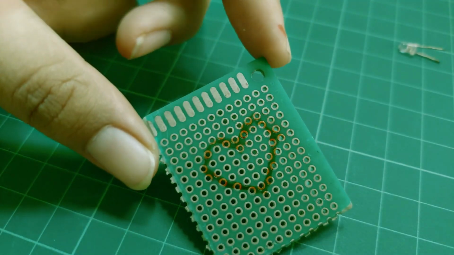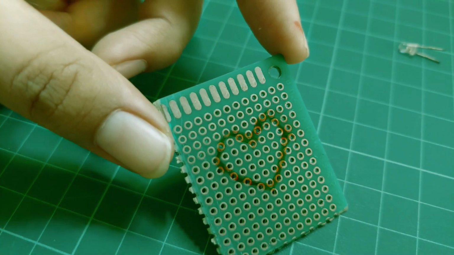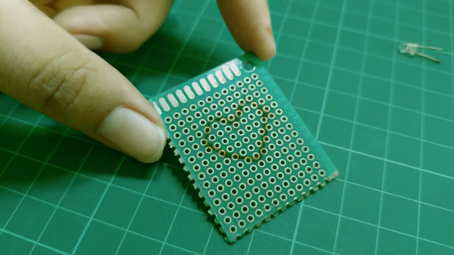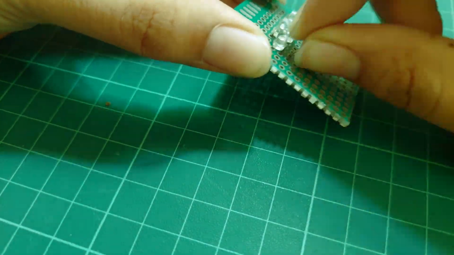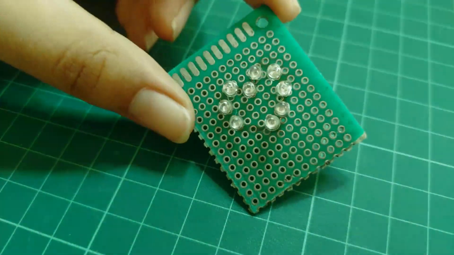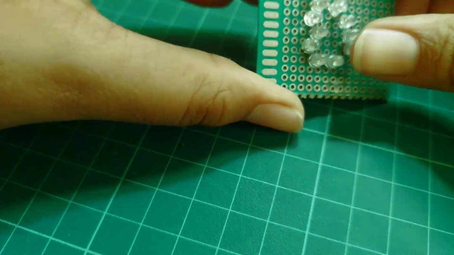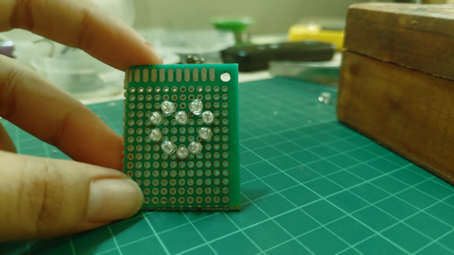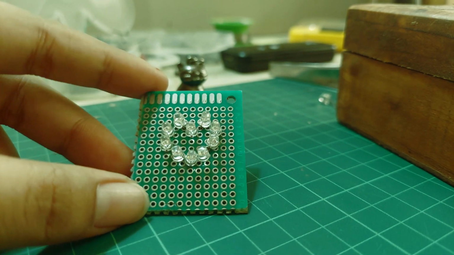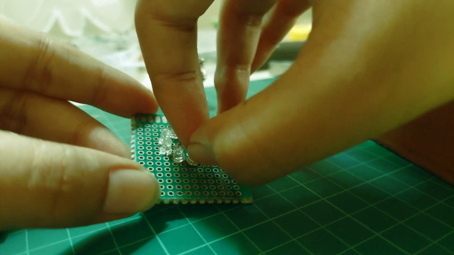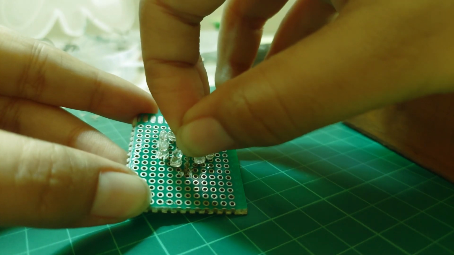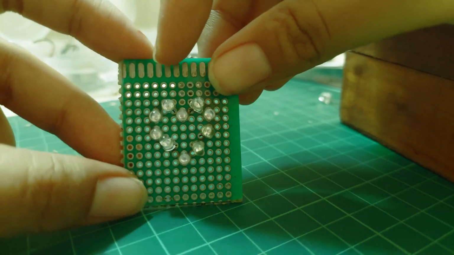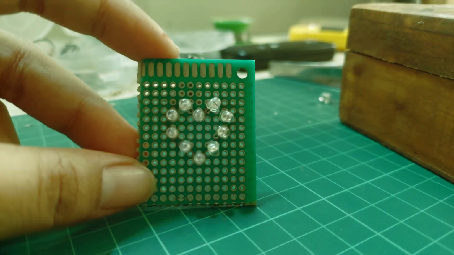Okay, just so I can easily adjust the LEDs, I have drawn a small heart using a red marker. This is how my heart looks like, and I feel like something's wrong, so I'm just gonna take the last LED and put it one block down. Now you can see that it's much better.